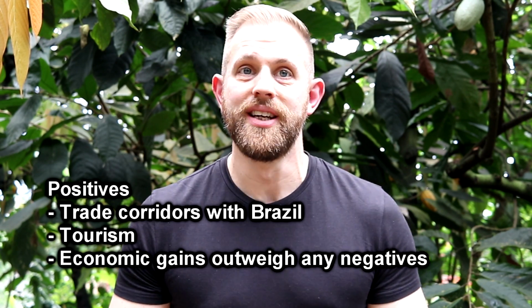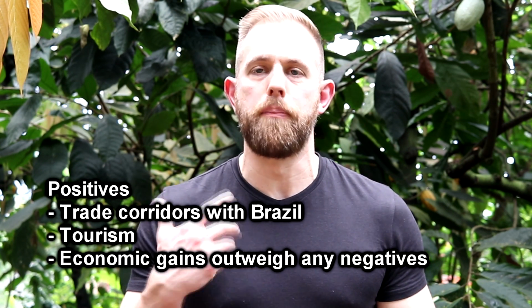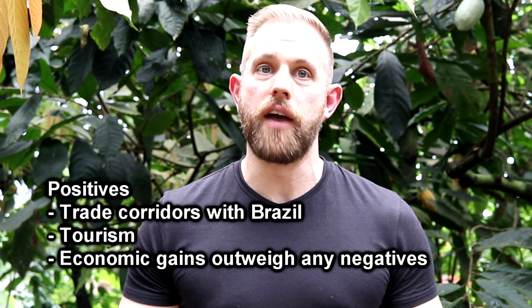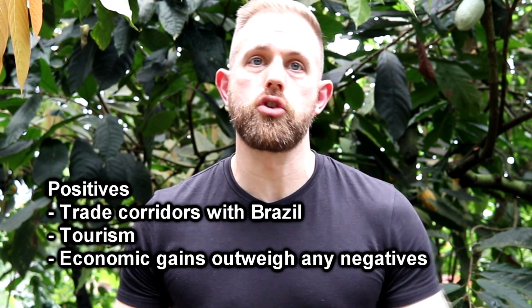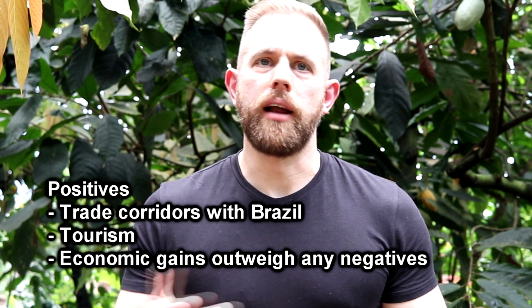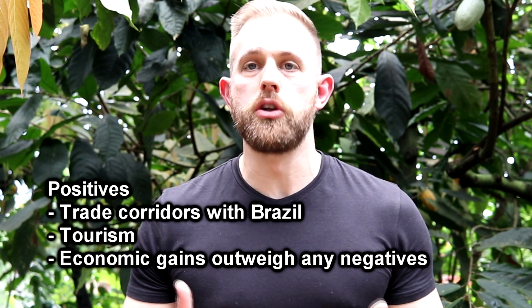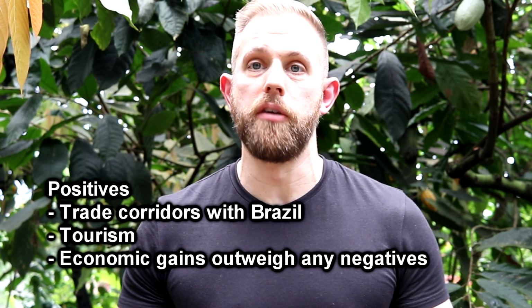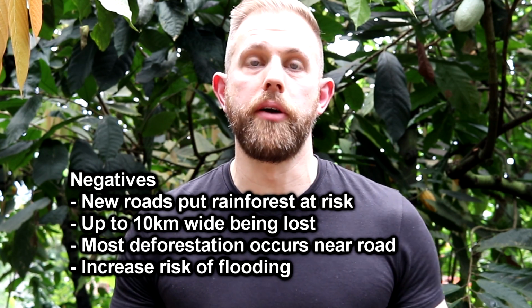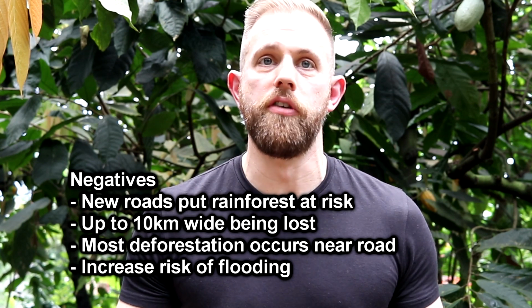So the next section looks at road developments, and this is highlighted as an important part of the development process. In this section there's loads of positives to back up that this is a beneficial process for the area. It highlights stuff like trade corridors with Brazil, which would also bring in more tourism. They claim that because it passes through protected reserves and national parks, the roads will have little impact on the environment.